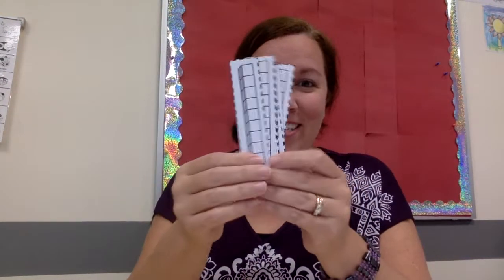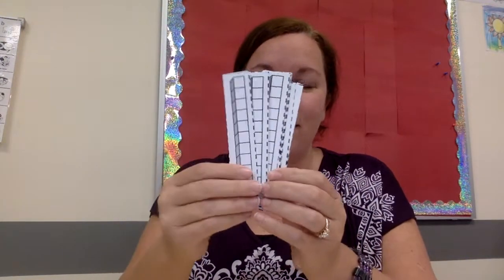So once you have all these little pieces, these ones are called tens. Can you guess why they're called tens? If I count them, let's see, 1, 2, 3, 4, 5, 6, 7, 8, 9, 10. I have 10 blocks there. These ones are called ones because they're just one each.